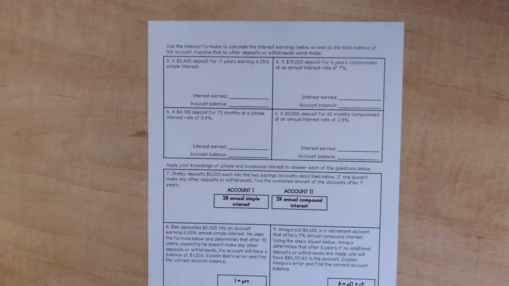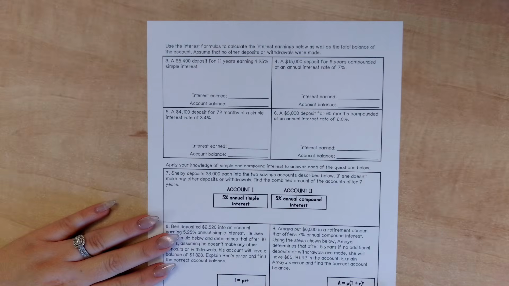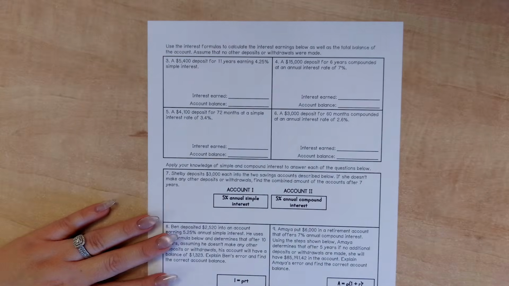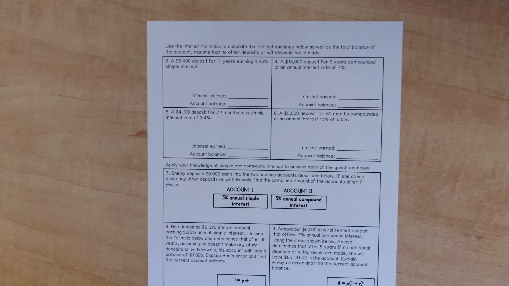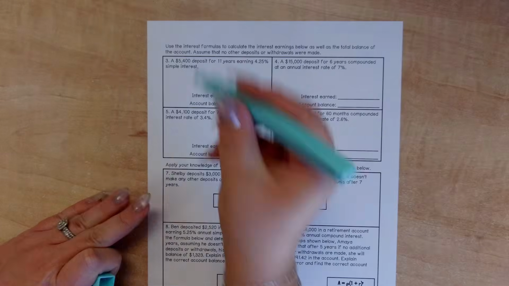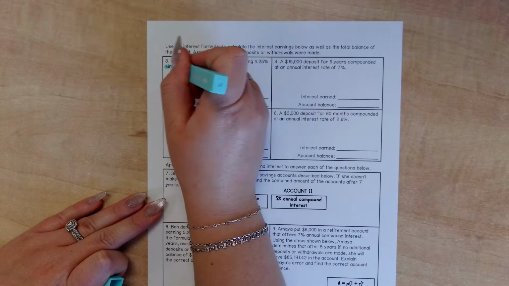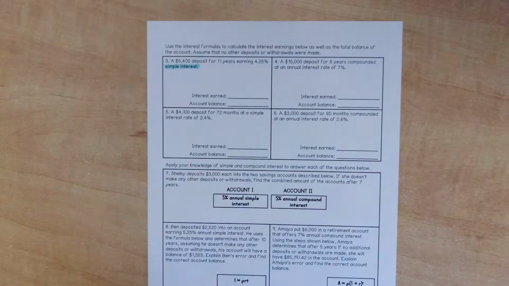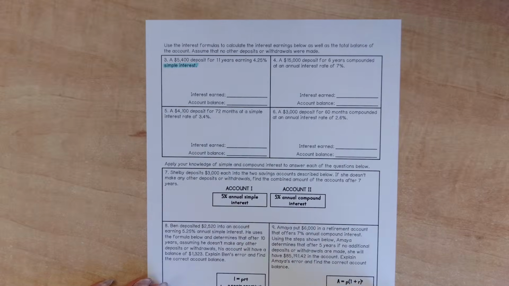But it's not important right now. So number 3 says that a $5,400 deposit for 11 years earning 4.25% simple interest. So see, they kind of cut the word super short, but what should stick out to you is this part right here.